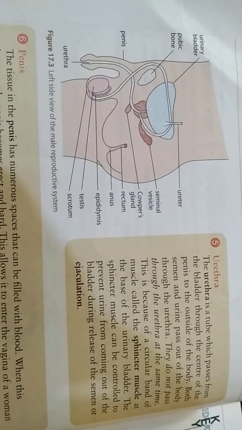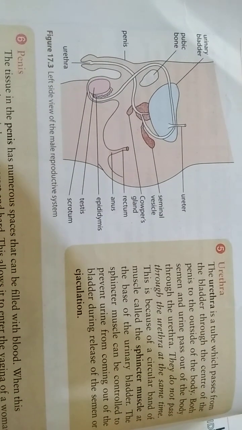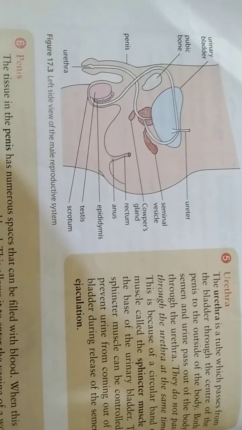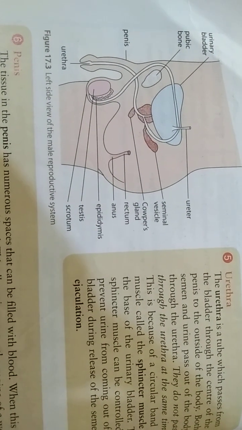Good morning everyone. Today we are going to discuss the male reproductive system. Let's start to read about the male reproductive system. Let's start now.